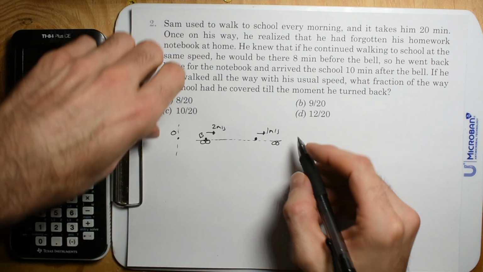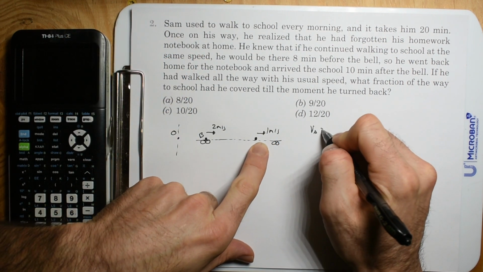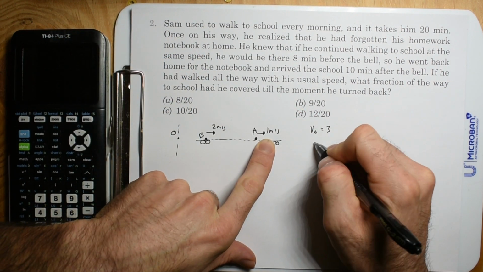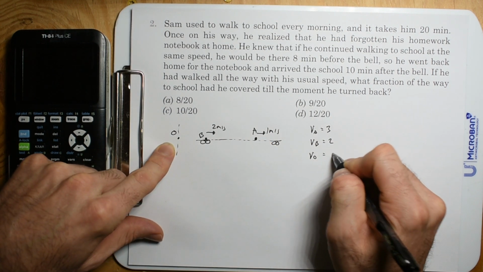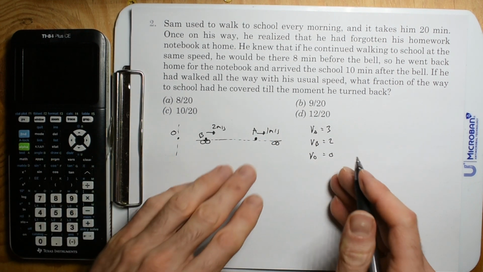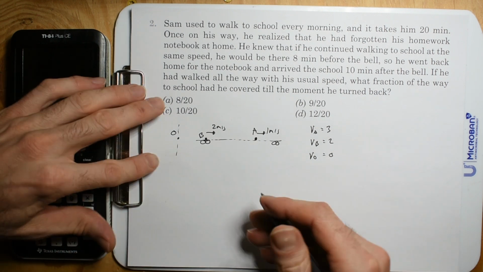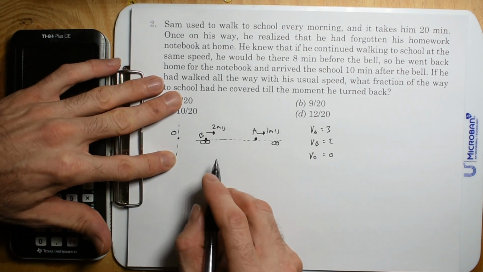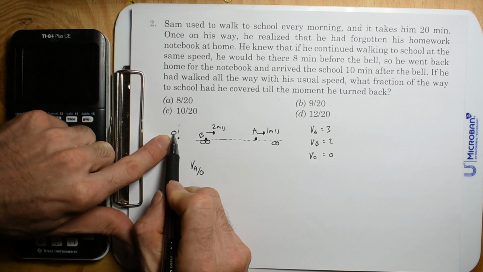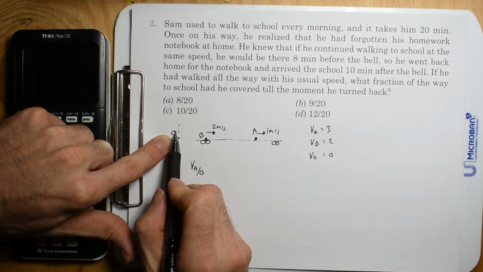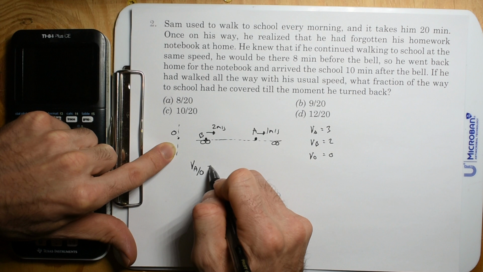So hopefully this goes somewhere. Velocity of A is going to be 3, velocity of B is going to be 2, velocity of O is going to be 0. And so let's start writing our relative velocities. We could say velocity of A as seen from O. Cool. So as seen from O, we know that's going to be 3.